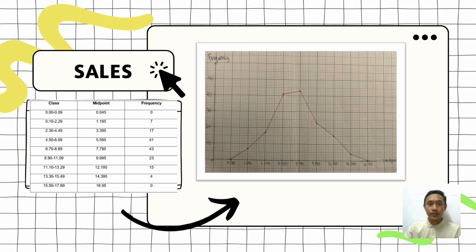Lastly, I will provide a visual representation of the sales that our group created. Our group decided to make a frequency polygon for the sales. The class interval with the highest frequency is 6.70 until 8.89 with a frequency of 43. This means that there are 43 observations in the data set that are in the range of 6.70 to 8.89.